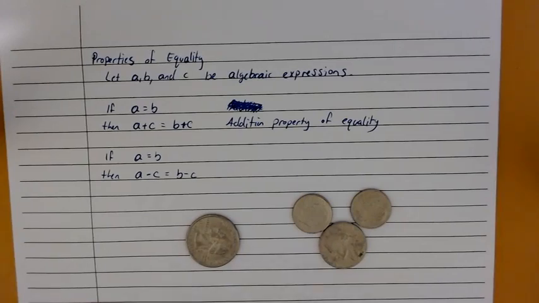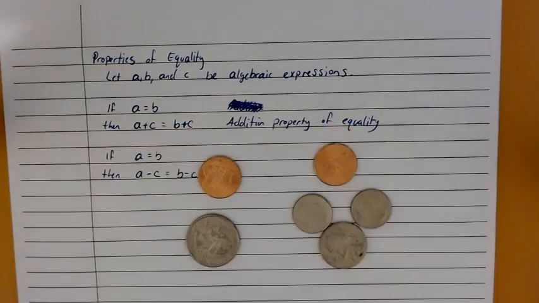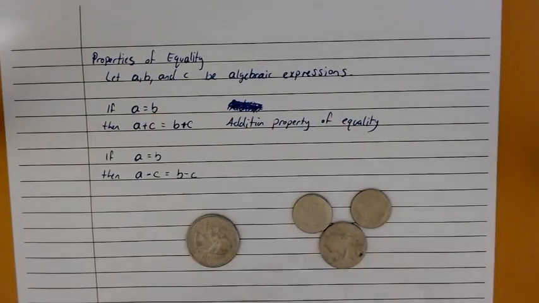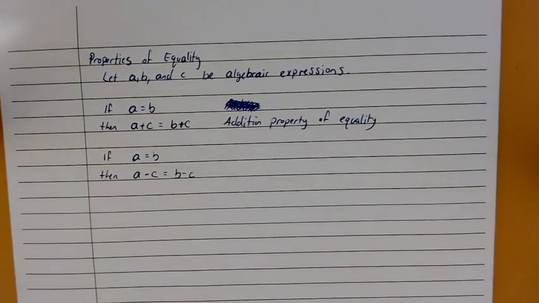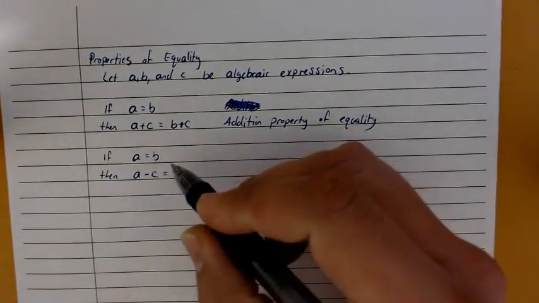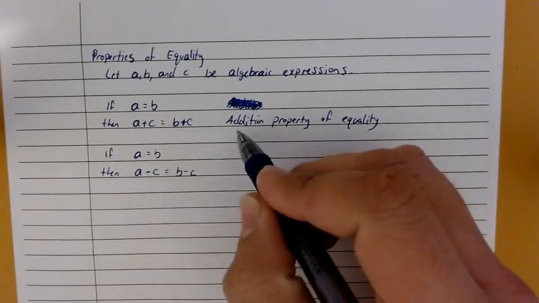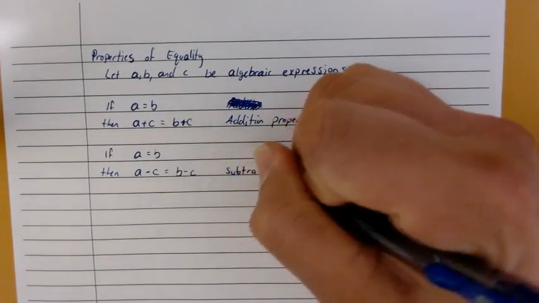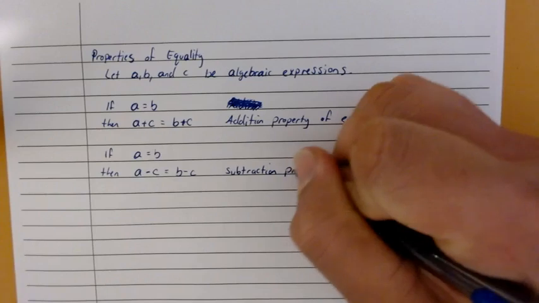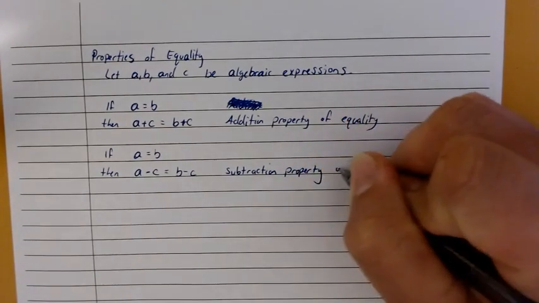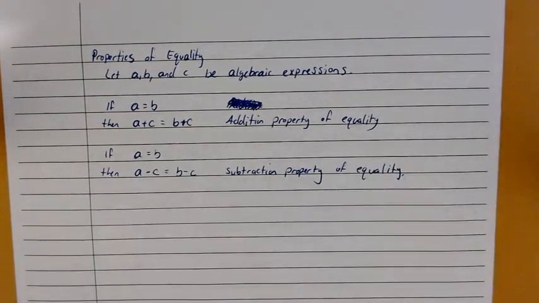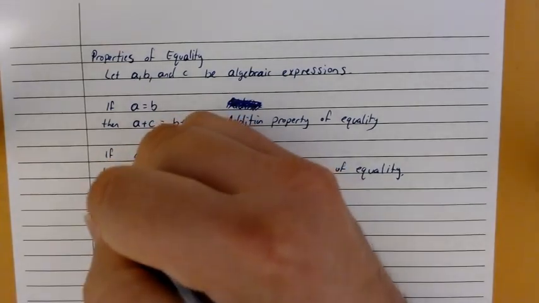The addition property says if I have 2 things that are equal and I add the same to both, that stack is still equal to that stack. If I have 2 stacks that are the same and I subtract the same from both, well then both stacks are still the same. Okay? So it doesn't take much imagination to realize, this is called the subtraction property of equality. We'll see some examples here in just a moment. Let's continue on to the next property.